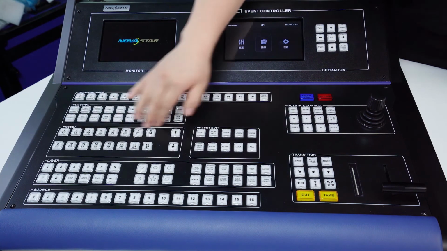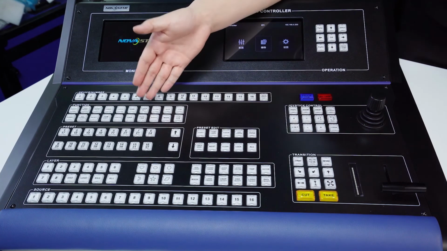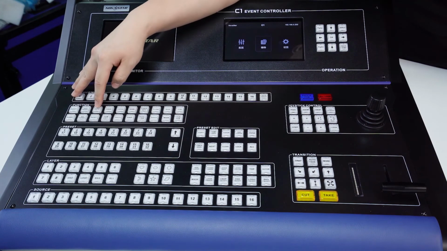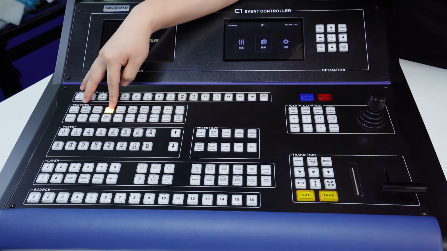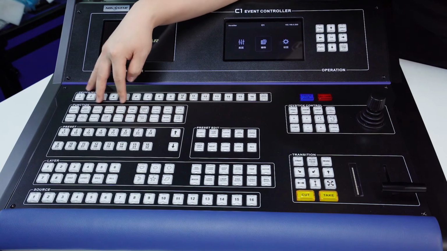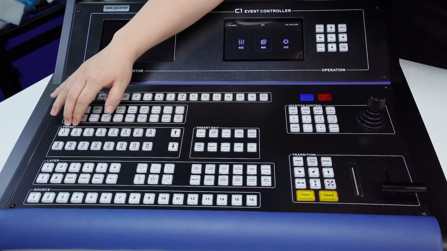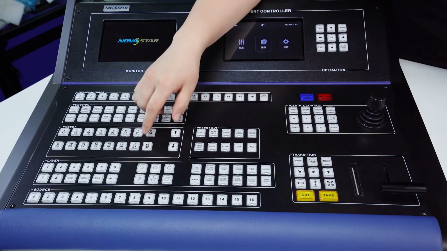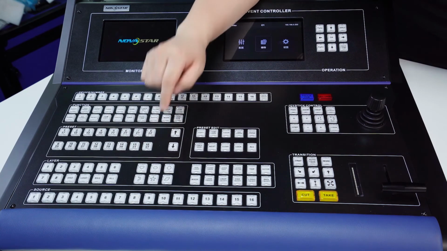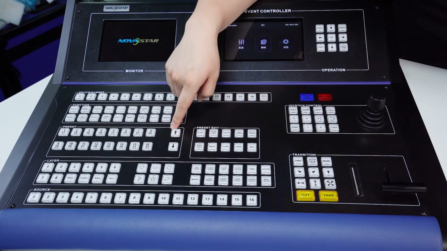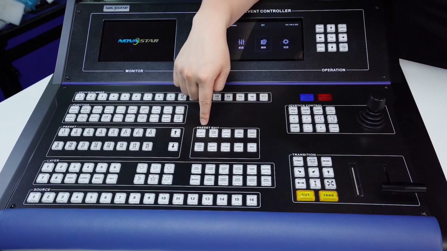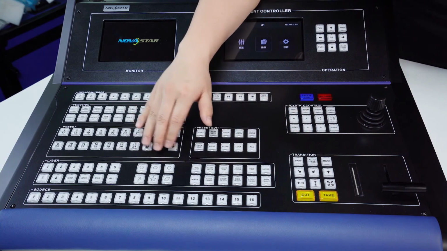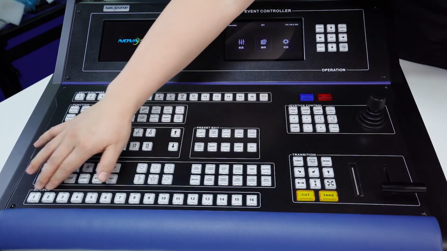And this part is the function area, where you can get into the corresponding interface like the mosaic, output color configuration, the EDID adjustment, background capture, etc. And this part is the preset area. The C1 supports a maximum of 32 presets. Next to the preset area is a preset edit area, where we can also customize the preset. And on the bottom are the layer settings and the input source selection.